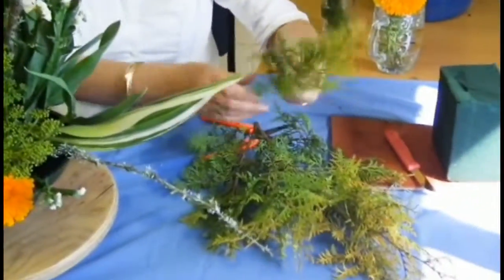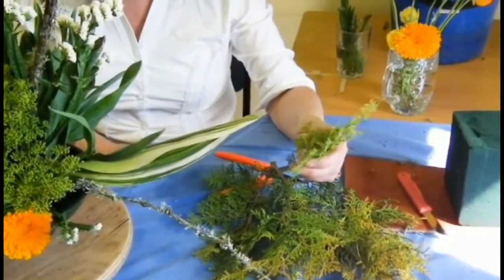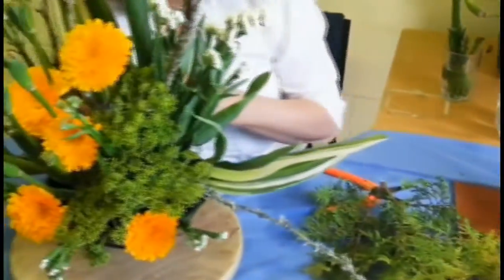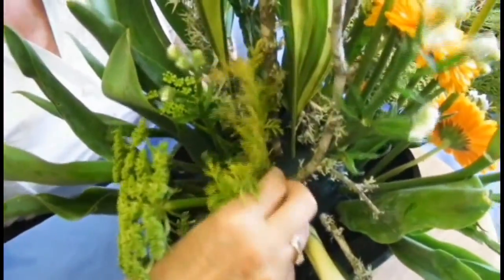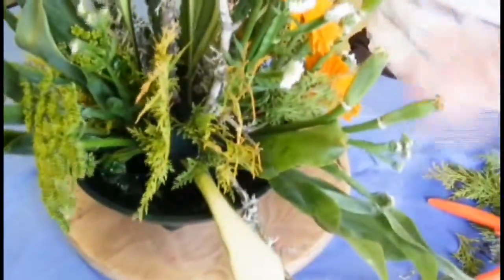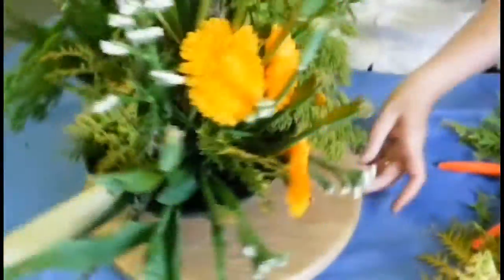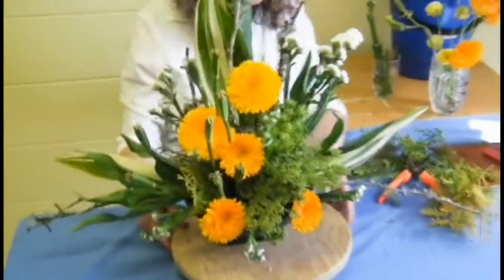So, cut yourself little pieces, trim it down a bit so it doesn't go all slimy in the floral foam, and pop it into the places where you can see the foam still exposed. And do this all the way around, and you're done. And there it is. Design going off to one of my corporate clients who's got lots of reception area and wants something very, very bright for the end of spring.